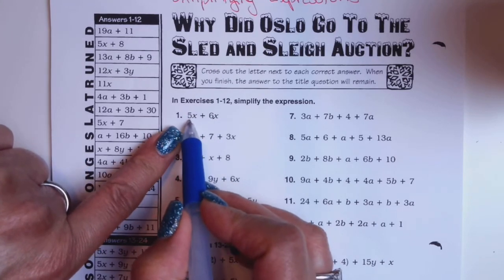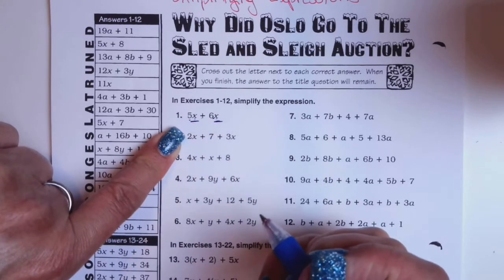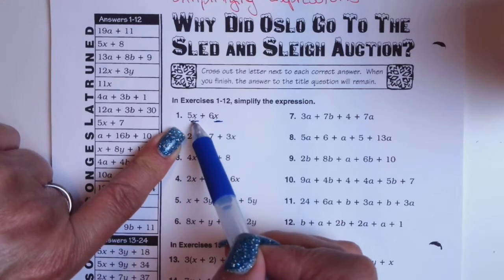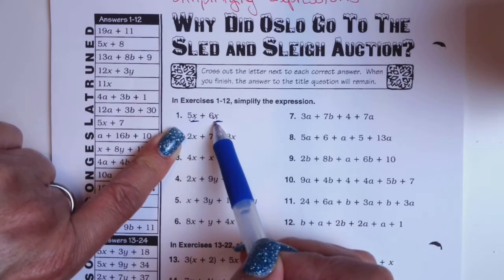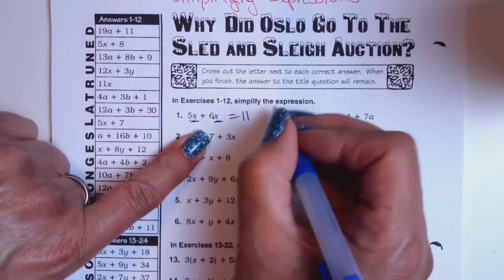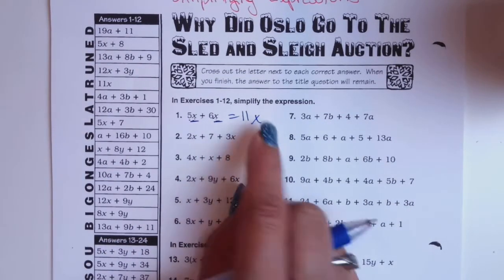So for example, 5x plus 6x. X is in both, so we can combine them. Think about if you have 5 apples and 6 apples. You can add 5 plus 6, which would make it 11 apples. In this case, it's 11x. So the x is just like apples.